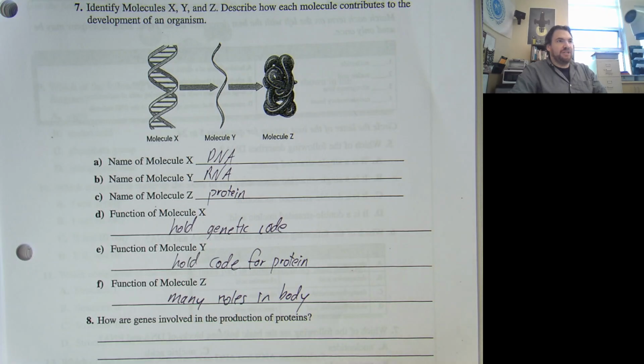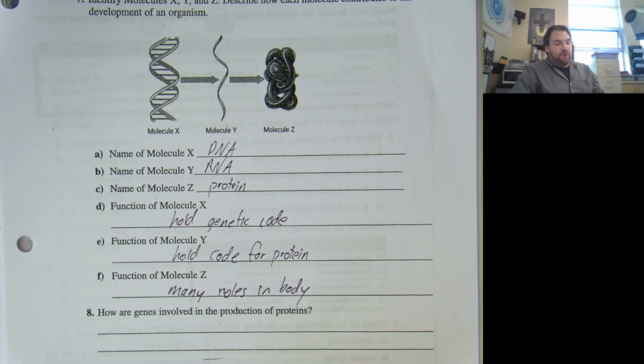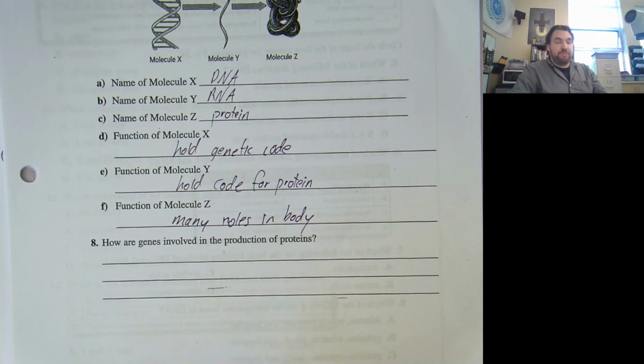The function of the protein is to go out into your body and to do a specific job. What job? There are hundreds. I know that probably doesn't help. Which is why we're going over these questions and not just giving you a test or a quiz. And then how are genes involved in the production of a protein?